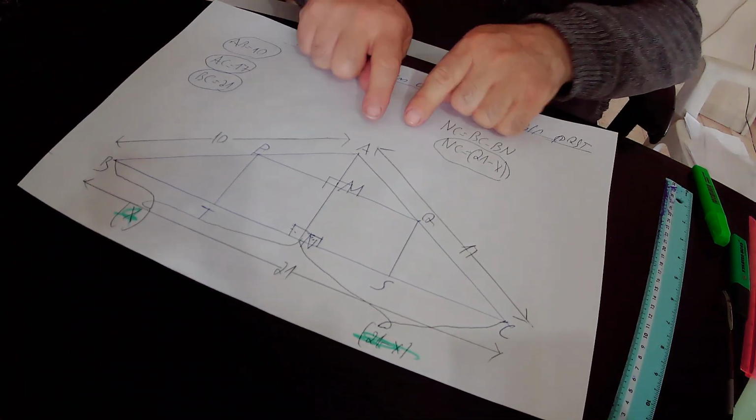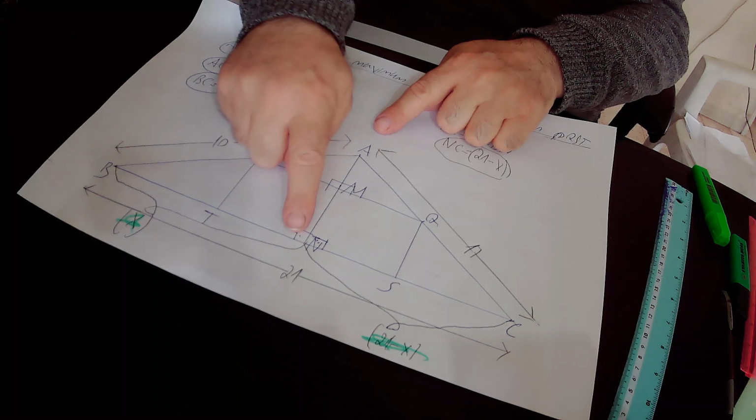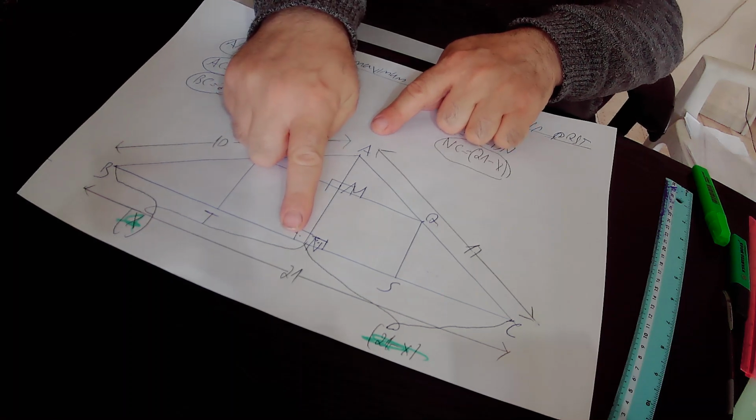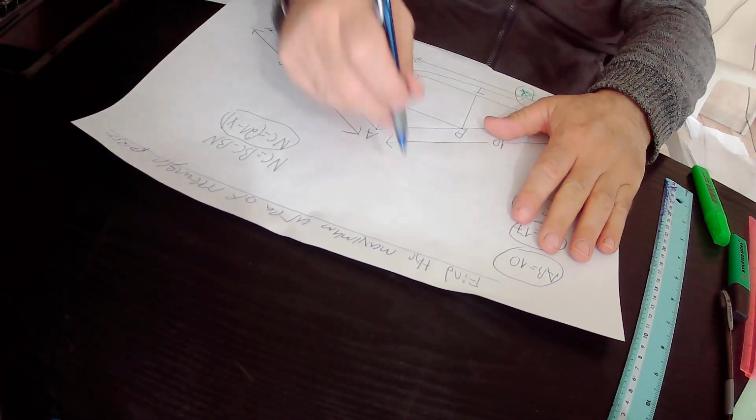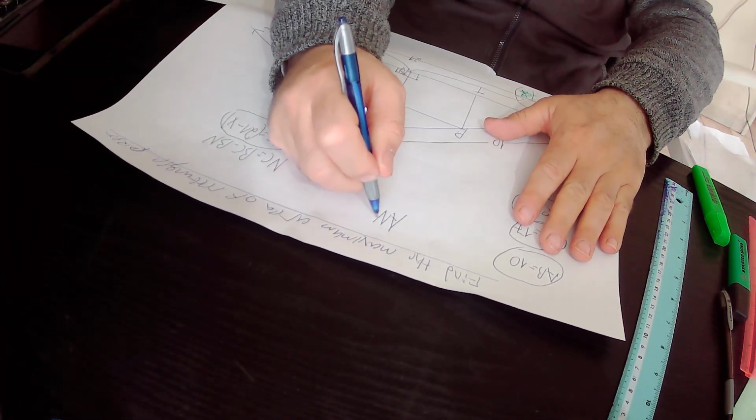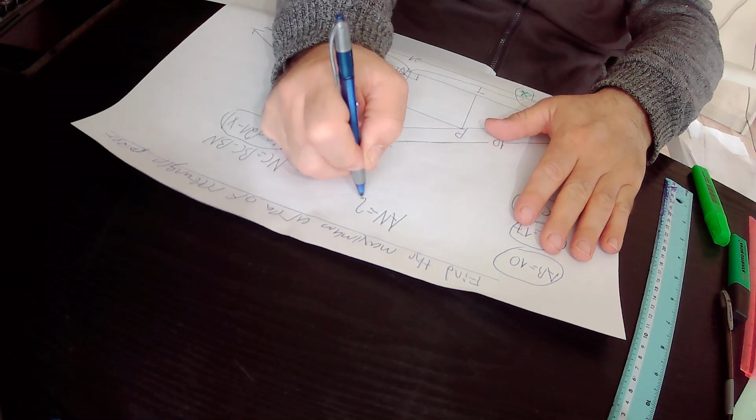So AN equals 8 units in length. This is segment AN. I write it now: AN equals 8 units in length.